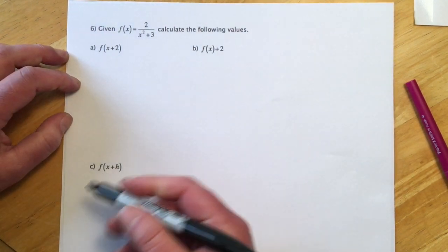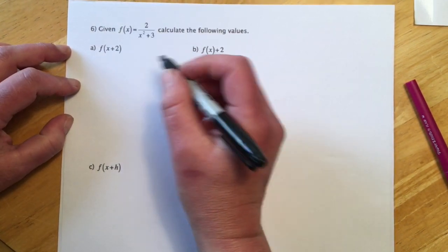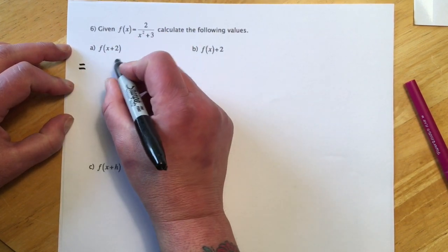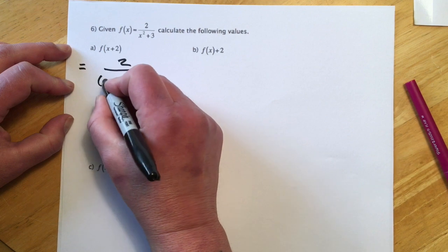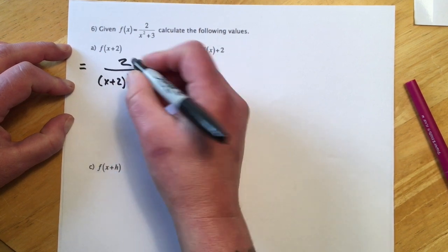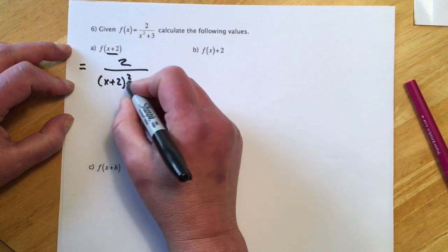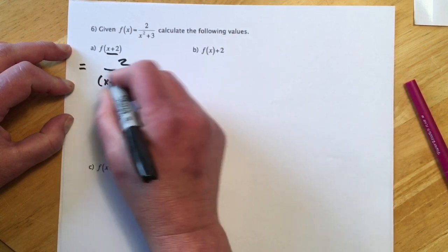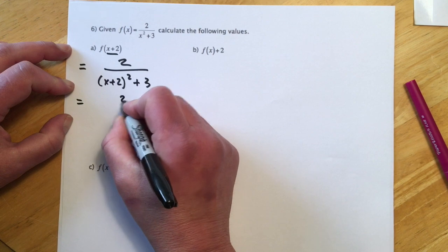Okay, this next one is similar, but it's just a different function that we're working with. So f of x plus 2 is going to equal 2 over x plus 2 squared, because this is going to go in right there, plus 3. And then this is another one of those ones where we expanded out.